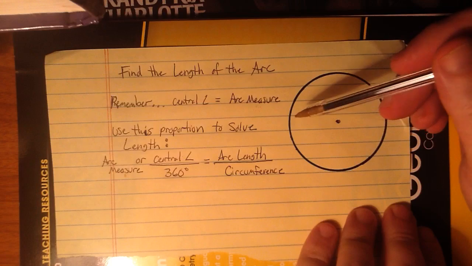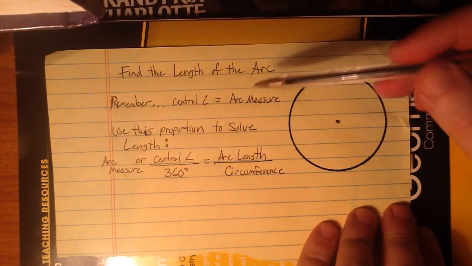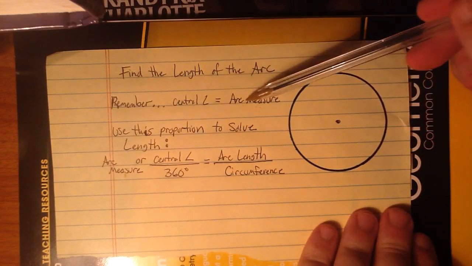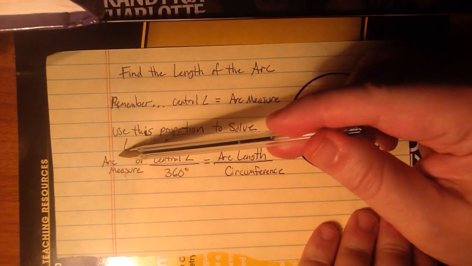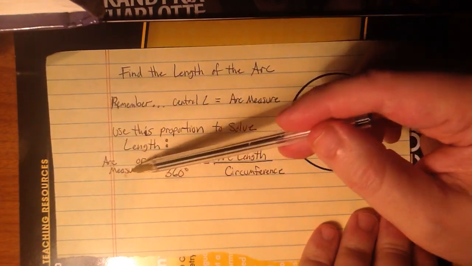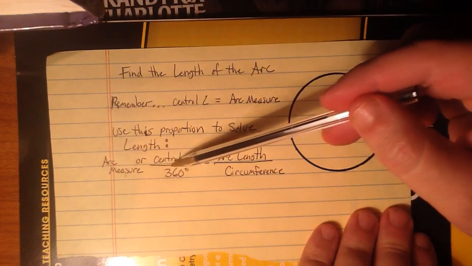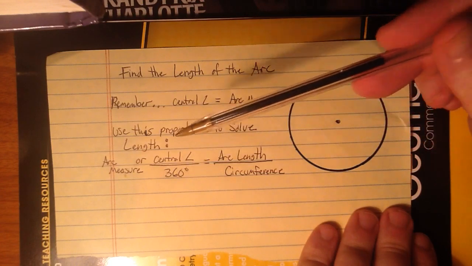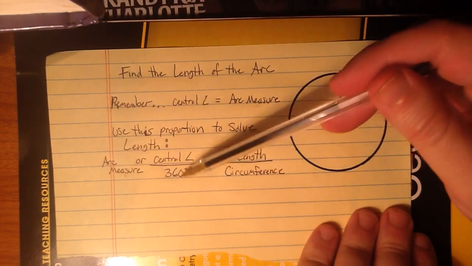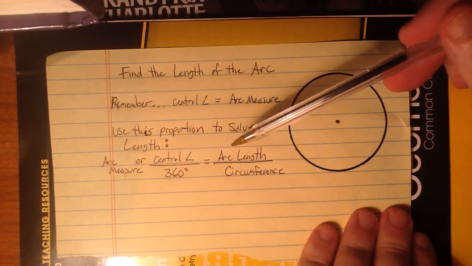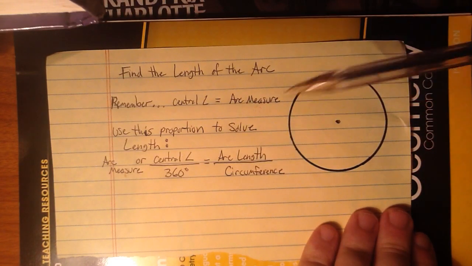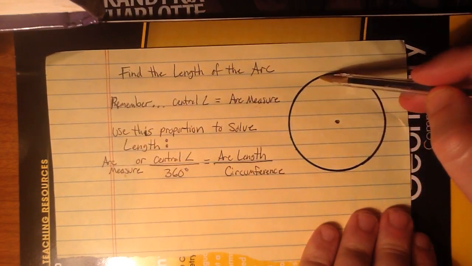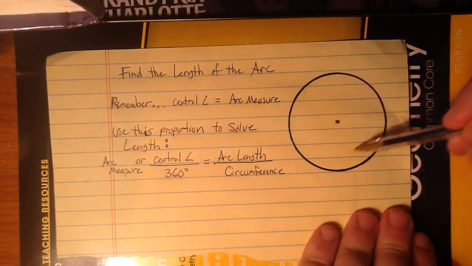So basically, let's look at an example of finding length. If you can remember, central angle equals arc measure. So if you look at this proportion, it's arc measure or central angle. It could be either one, depends on what they give you. That'll go on the top part of this fraction, out of 360. Notice that if you have a central angle, it's part of the whole circle, and length is just part of the circumference. Recall that the circumference is the distance all the way around, so a length would just be part of the whole distance around.